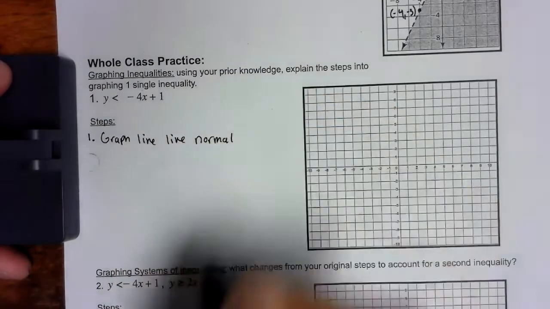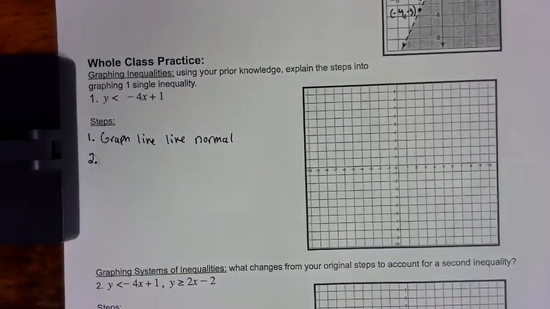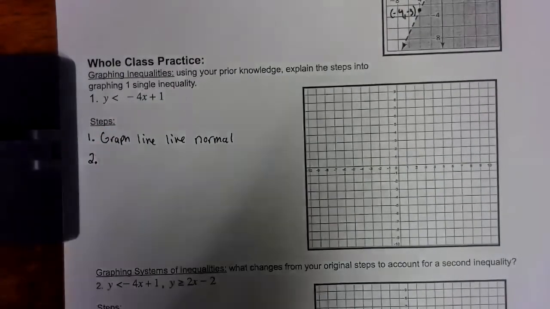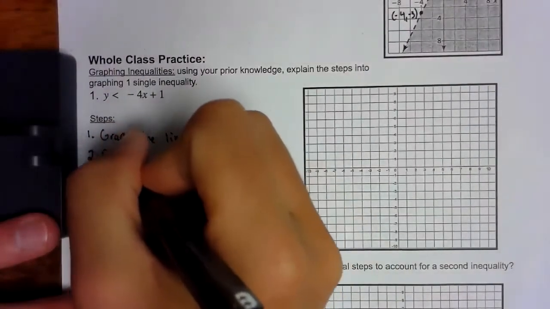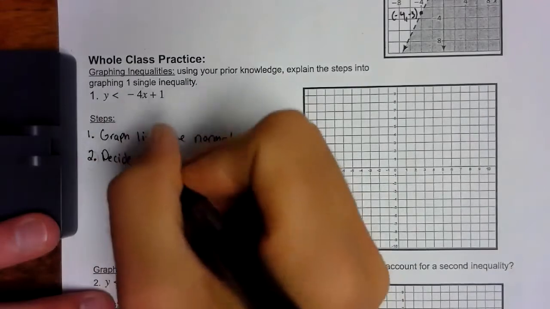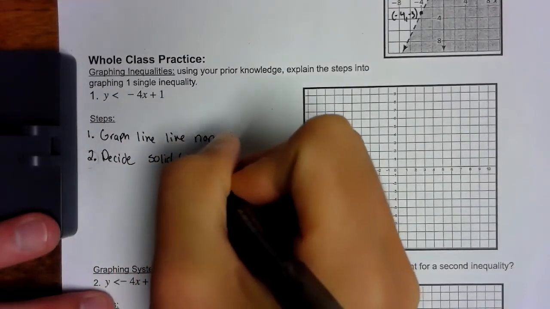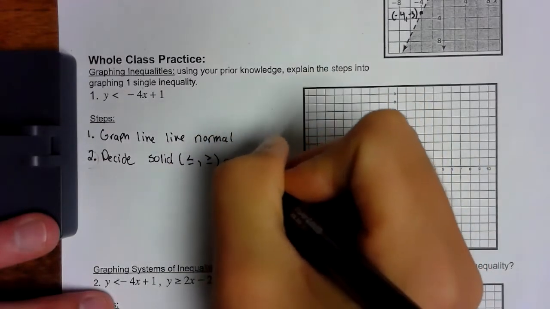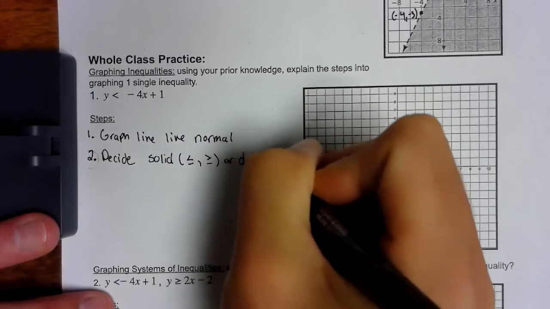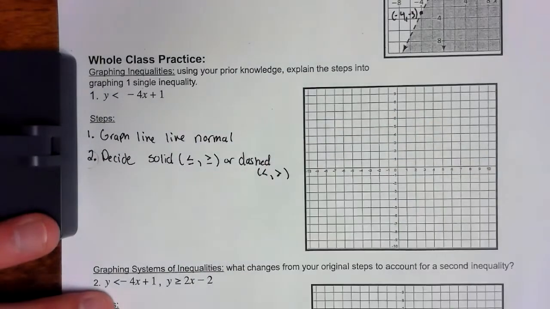And one thing I want to do before we go ahead and do that, let's remember what the biggest difference is with inequalities, and that's that we have a dashed or a solid line. So we're going to graph the line like normal, but we need to decide, do we want a solid line? Solid whenever we have the or equal to, so less than or equal to, greater than or equal to, or dashed, which would be if we just have less than or just have greater than.